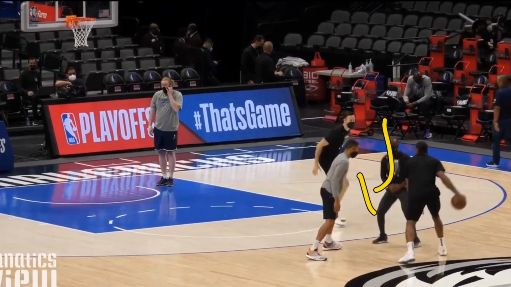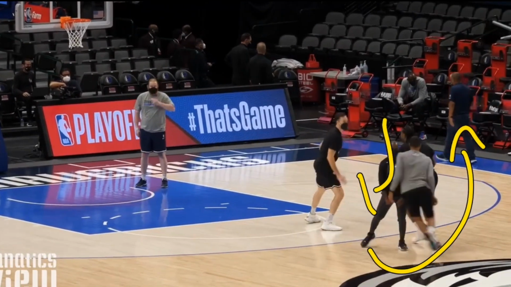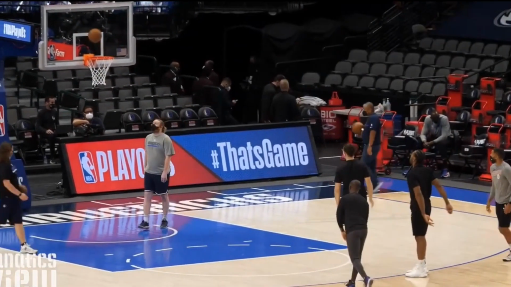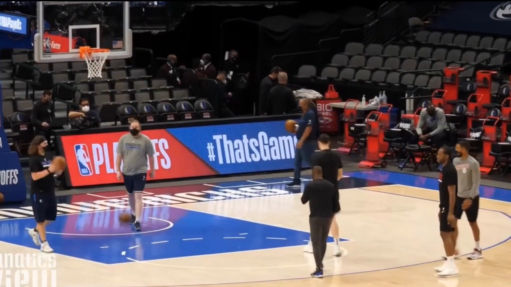Here we can see a screen coming up for Kawhi. He's going to use that screen, and then he's going to go up for that shot. This is something that you can do as well. Simple stuff that you would normally have happen to you in game.